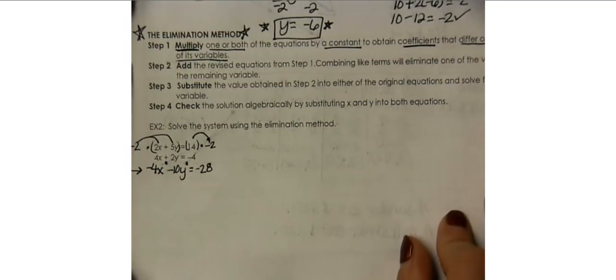And now what I'm going to do is go on to step number 2. It says, add the revised equation from step number 1. Combining like terms will eliminate one of the variables. Then we're going to solve for the remaining variable.